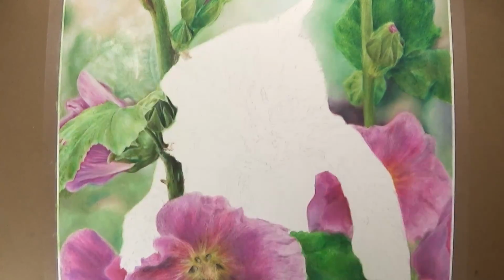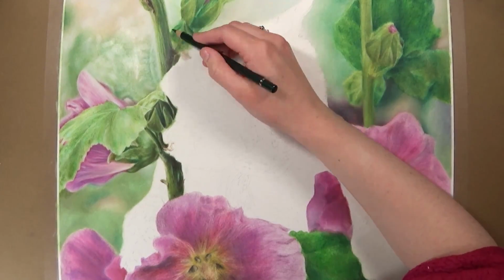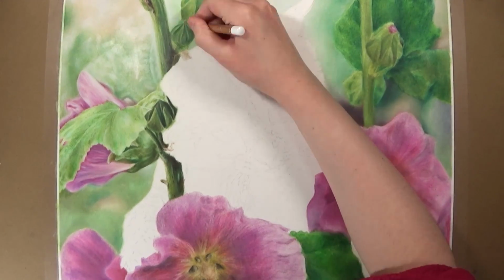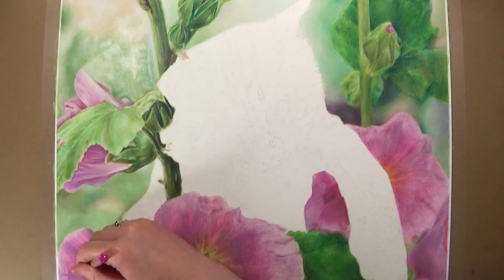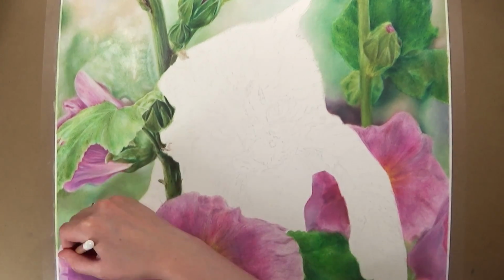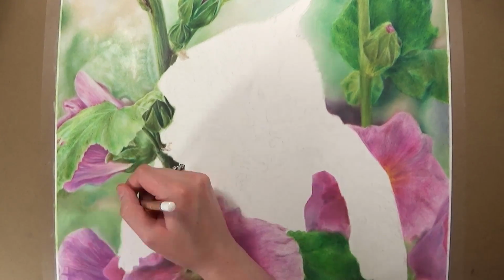And it might take you several layers to do that, but it'll be a lot better because you're not damaging the tooth of the paper. And that's something that I really didn't want to do with this one, because if I damaged the tooth of the paper here, I wouldn't have been able to get all the details that I needed to get in, which would have made it not so nice in the end.